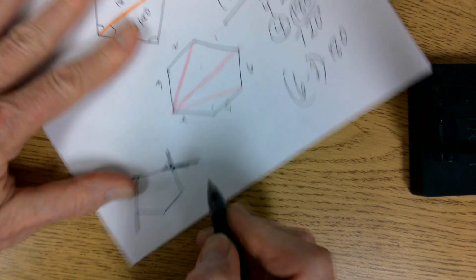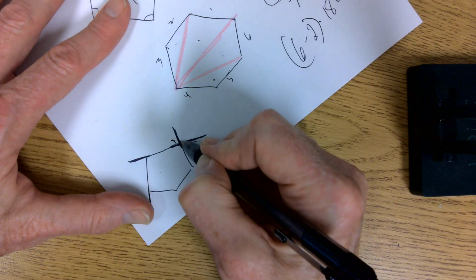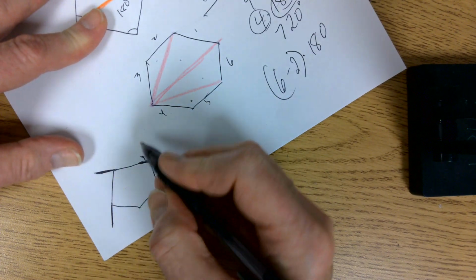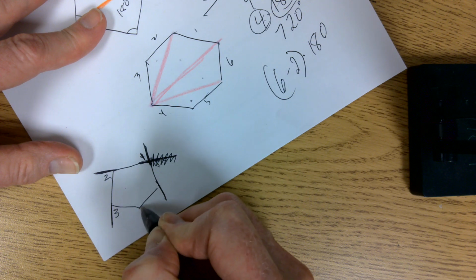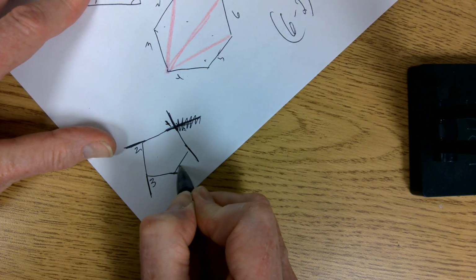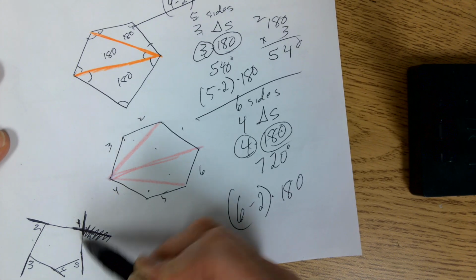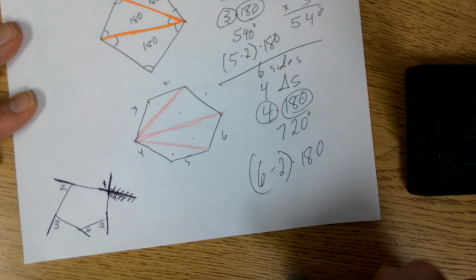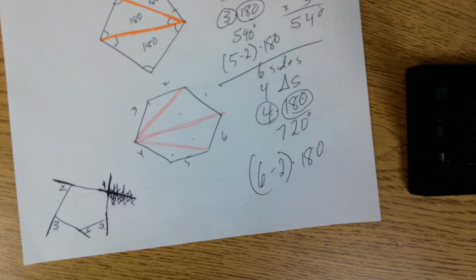It doesn't matter which one you extend. These angles are equal measure because they're vertical angles, but you only do one of them. So as long as you only do one at each vertex, this is 1 angle, 2 angles, 3 angles, 4 angles, 5 angles, right? So I've got 1, 2, 3, 4, 5 sides, and I've got 1, 2, 3, 4, 5 exterior angles also. Okay, I just wanted you to see what I'm talking about. You only do one angle at each vertex.